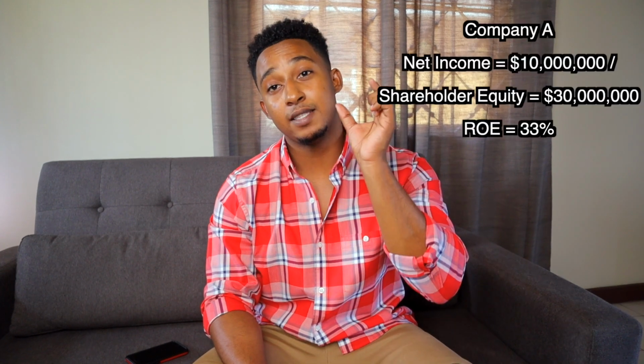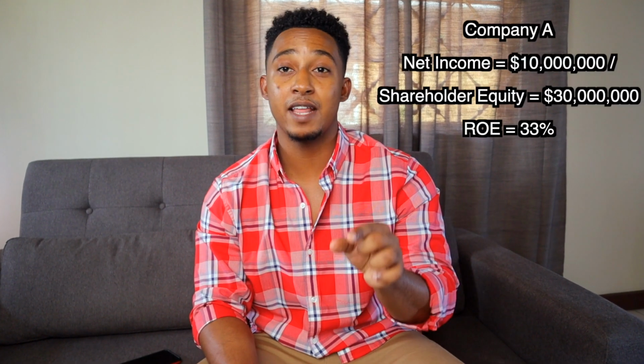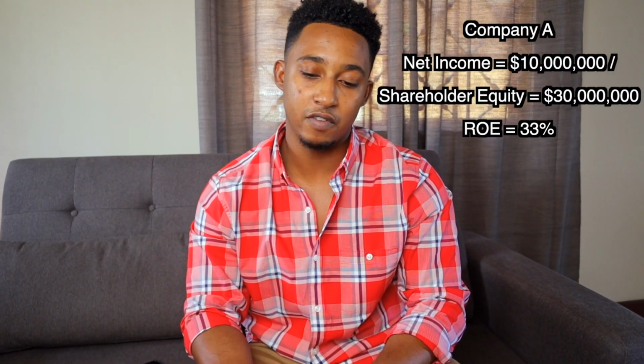So 10 million divided by 30 million will give us 33%. With that 33%, we would know how good this company is at turning its assets into profits. A higher ROE means that this company knows what they're doing in order to get profits, and that's what we like. If a company has strong profits, that means they're going to have strong growth.